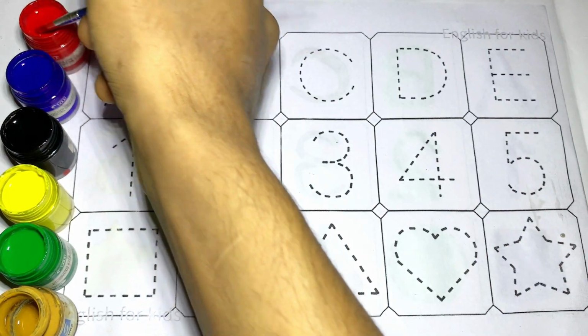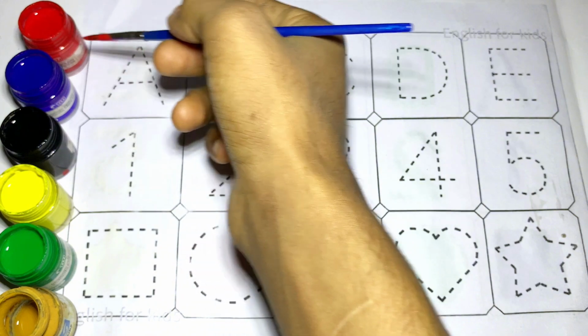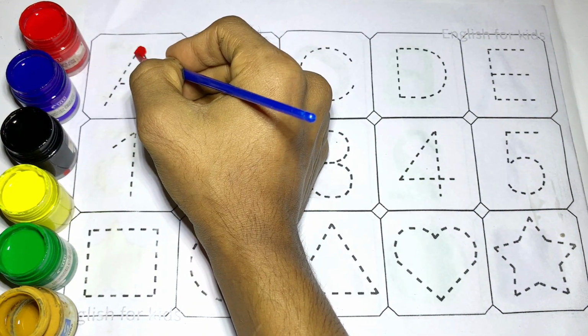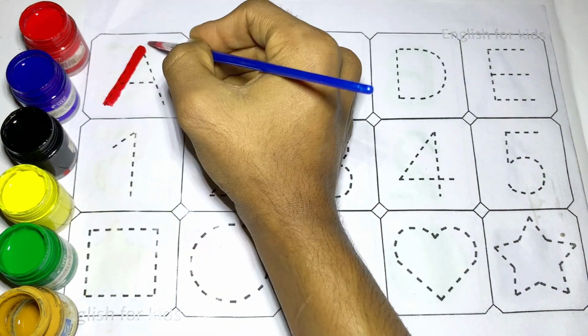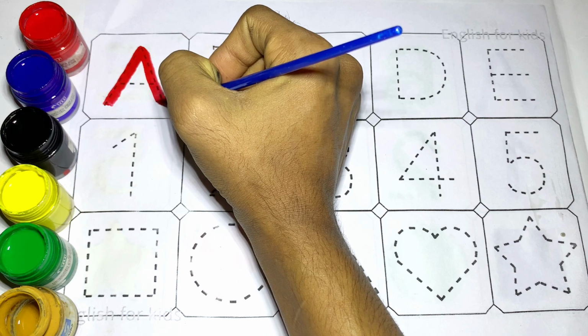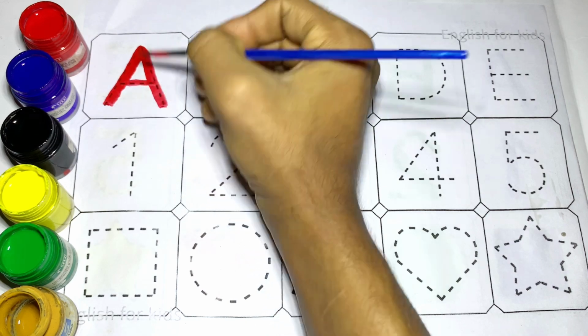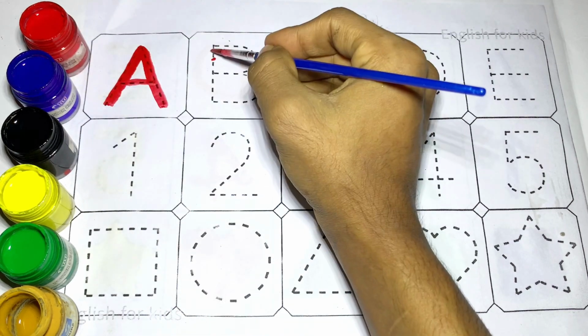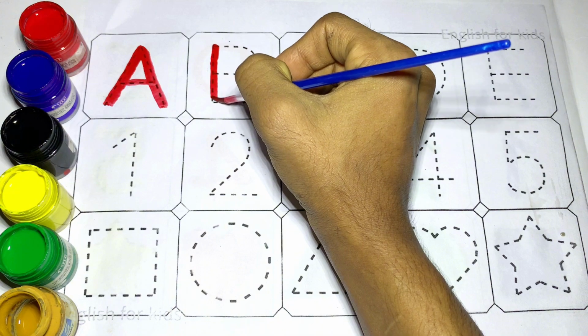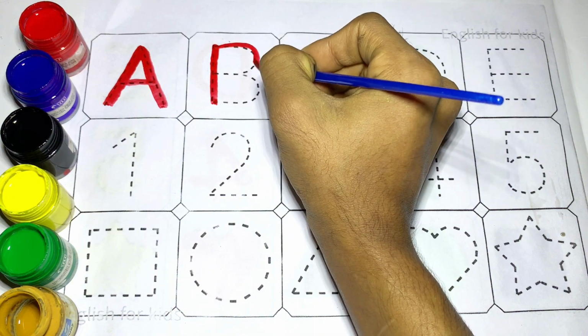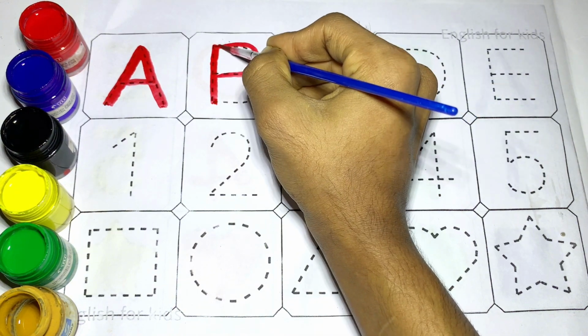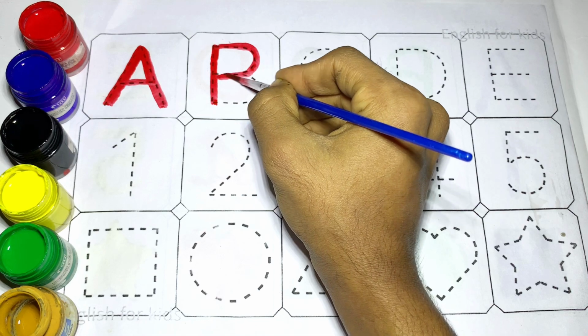Kids, first draw A. A for apple, A for aeroplane, and use red color. Kids, again use red color and draw B. B for ball, B for bat. The alphabets of B.